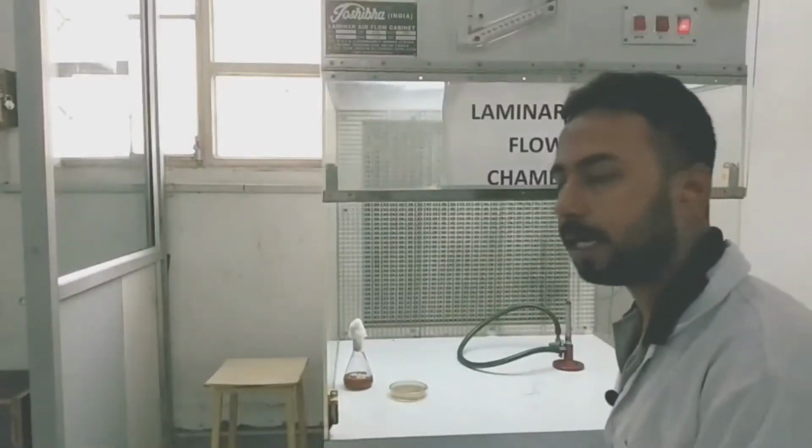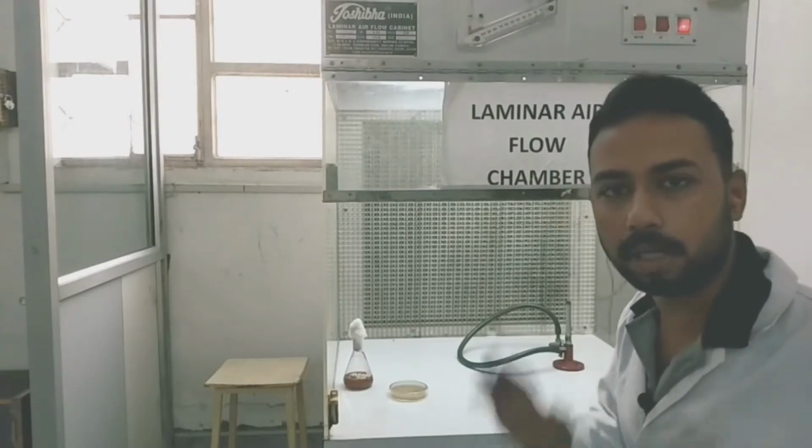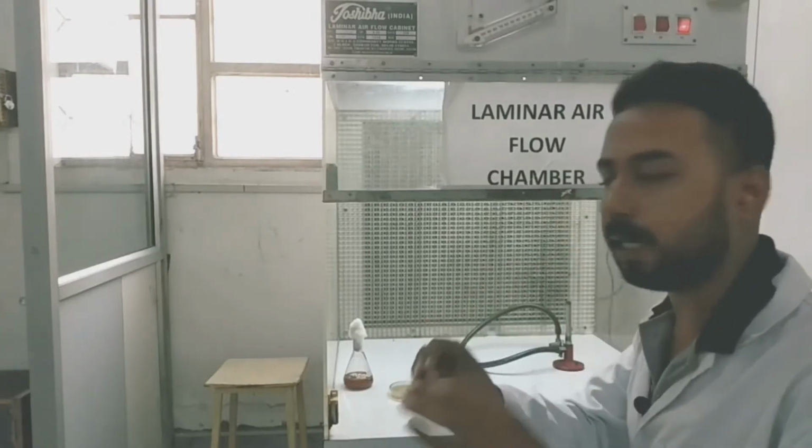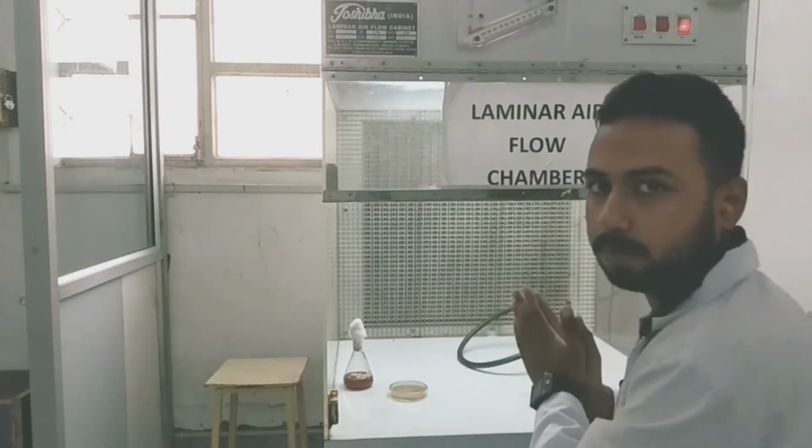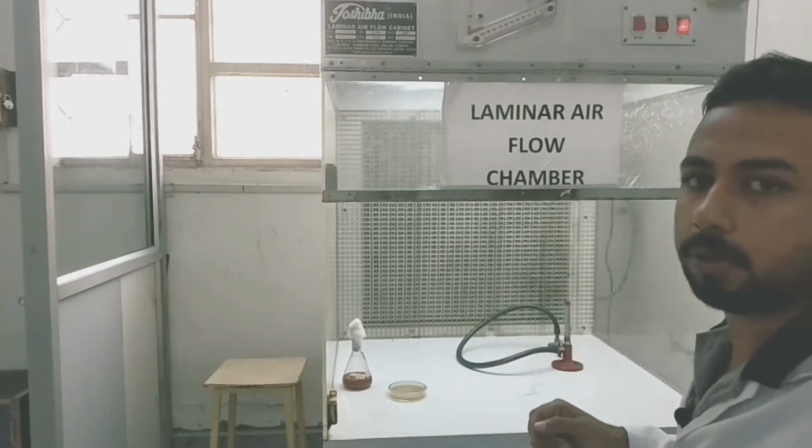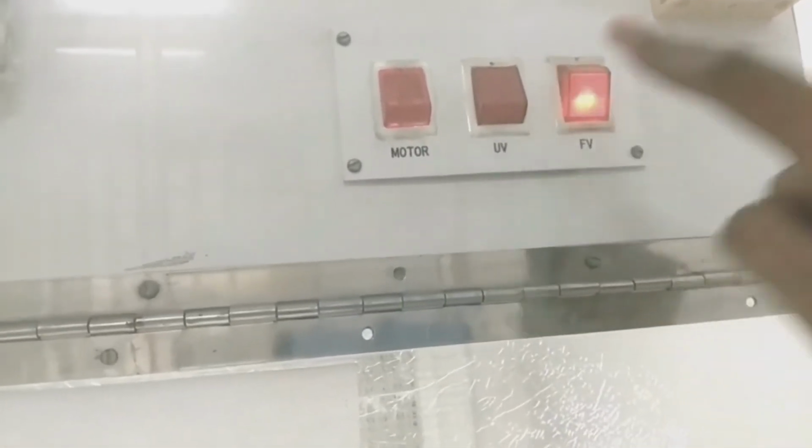Okay, so for working in laminar airflow, firstly we just have to sit on a chair. The main purpose is that we just have to do our work inside it. One more thing about this laminar airflow: it contains HEPA filters. As you can see, there are 3 switches. The first one is the motor, the second one is UV, and the third one is FV. So there are 3 switches. Motor is what starts the blower, so that the bacteria present in the air will also be filtered by these HEPA filters, so the fresh air will come inside it.